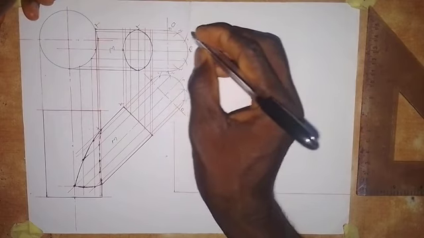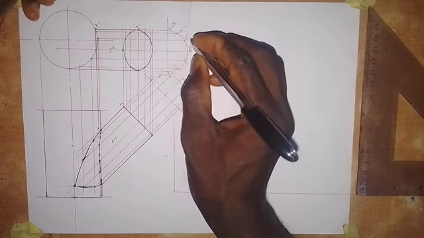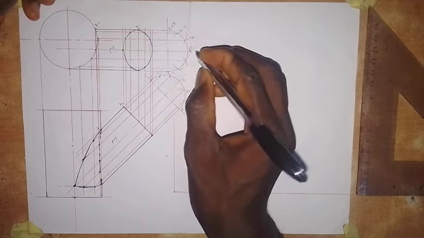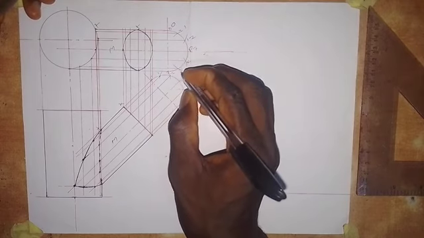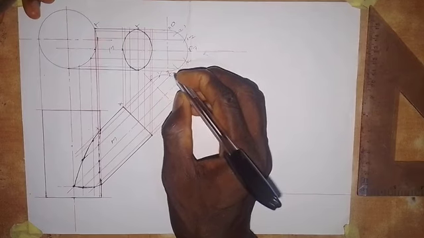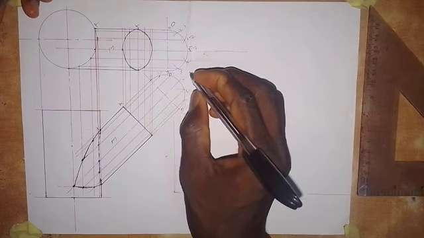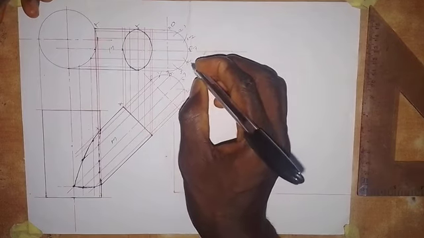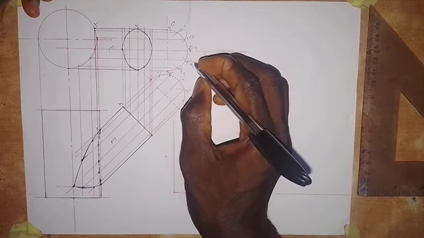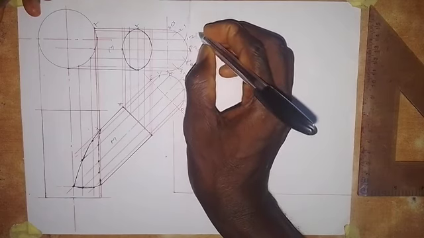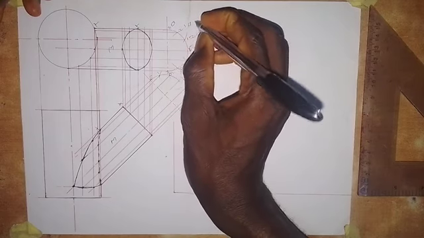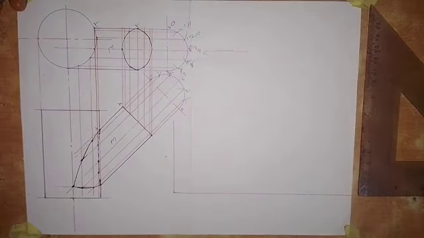So for the development, this is point 1, this is point 2, this is point 3, this is point 4, this is point 5, and this is point 6. Then I will go around like this. So we have 7, this is point 8, this is point 9, this is 10, this is 11. Then we're back to 0. So that's how we are going to do it.